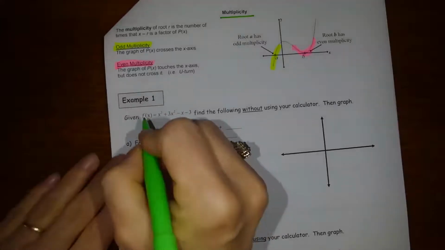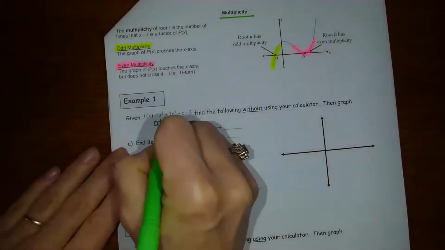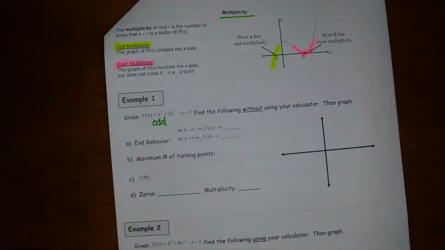Okay, example 1. Find without using a calculator, then graph. So first of all, this is odd, correct? So we know ends go opposite directions. Is the leading coefficient positive or negative?